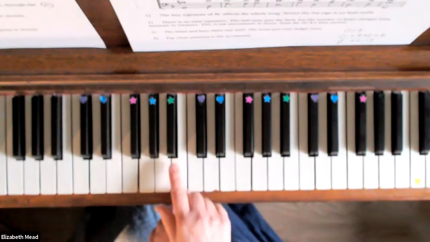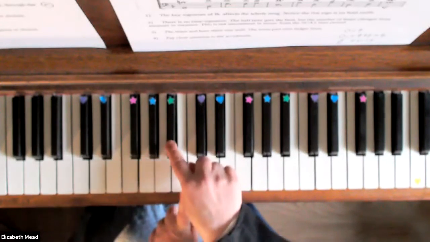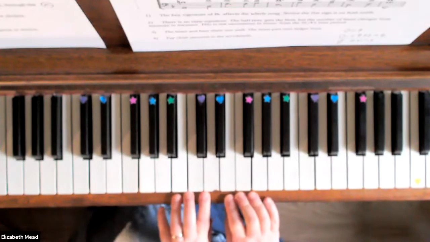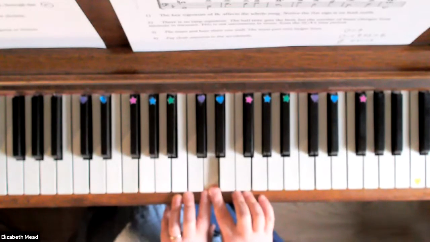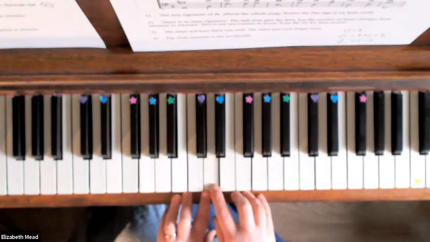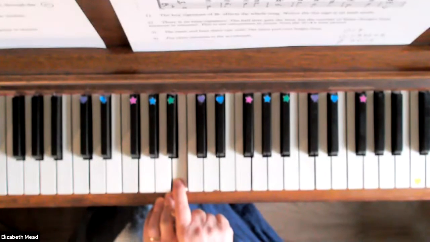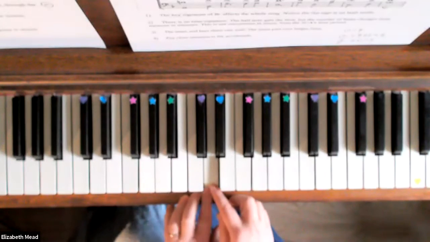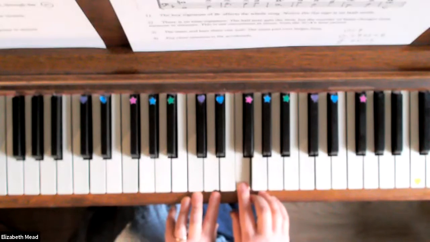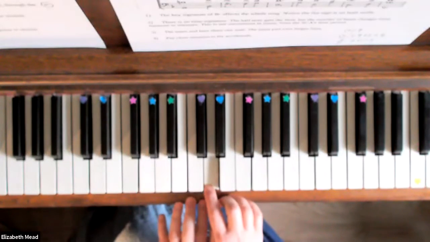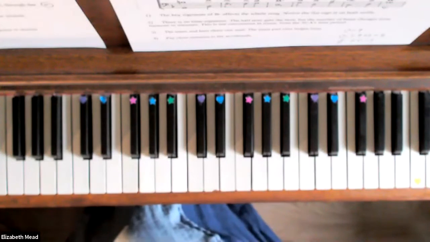Those are quick notes. They're on their way to D. B flat, C, D. So my first note was long. 1, 2, back to the beginning. 1, 2, D, D. 1, 2, D, F. And these are quick. Bum, bum, bum, bum. So that's the beginning of the tenor line.